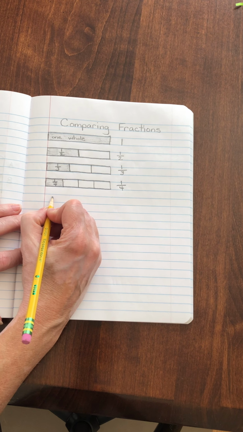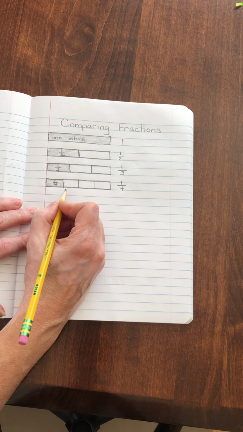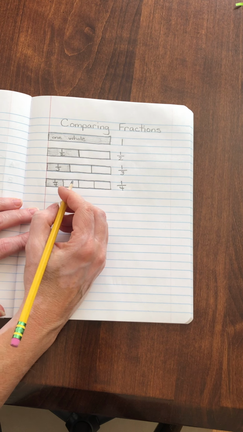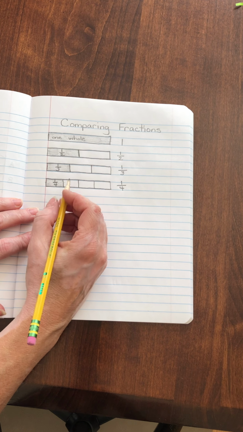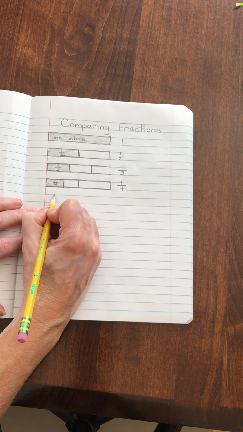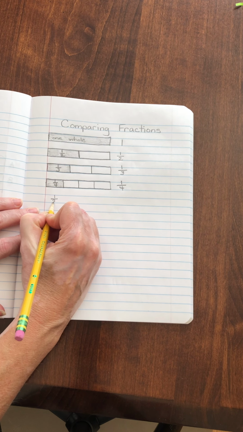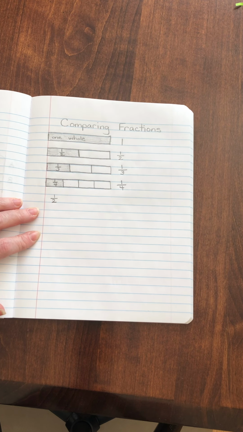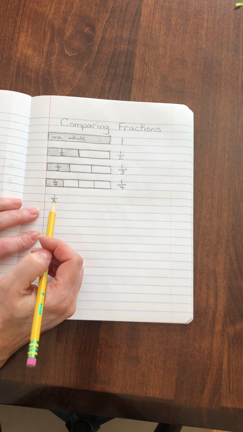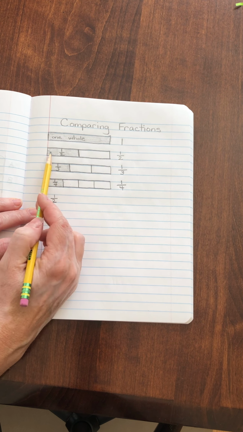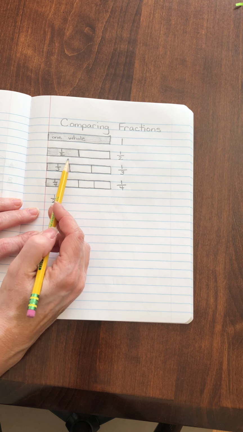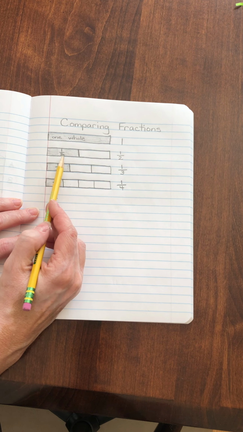I want you to, on this next baseline, skip a baseline, and I want you to make your fractions fit into one space here. So you're going to put a small 1 and a line, and that's going to sit on the baseline. See how small I did that? You're going to fit it on that baseline, and we're going to say half. Is it greater or less than 1/3?